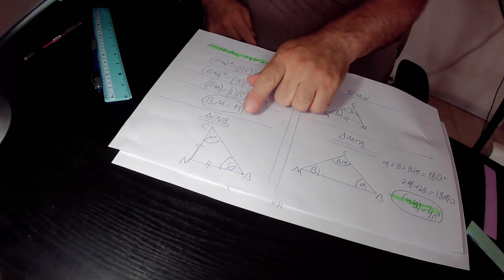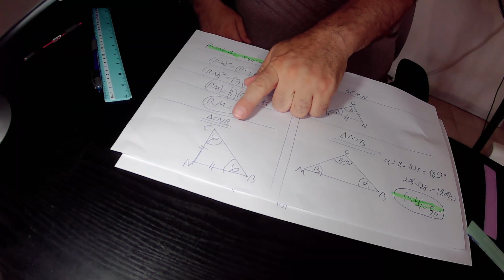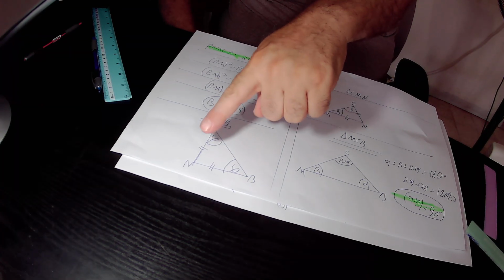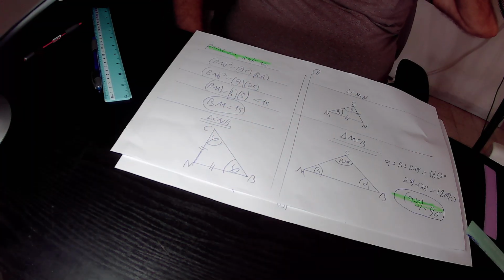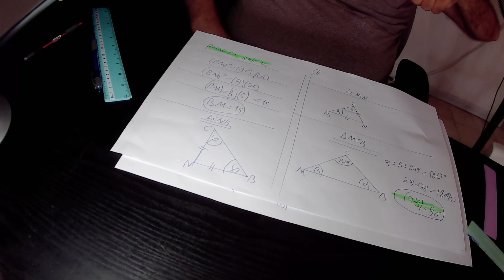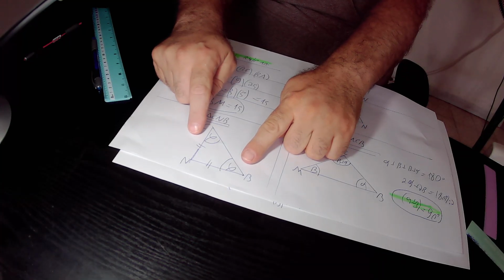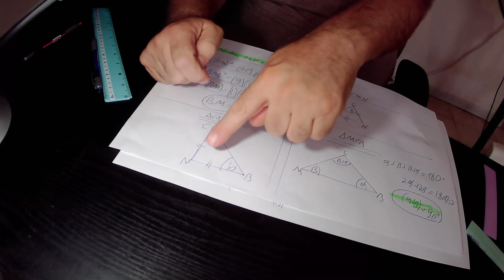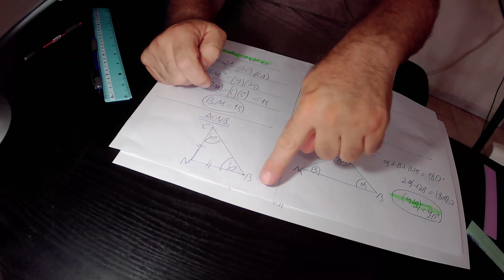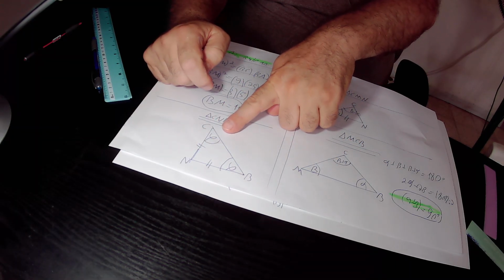Actually, this is triangle CNB that I copied from the original drawing. According to rule 2, CN equals NB. And according to the rule that in front of equal sides in a triangle there are equal angles: in front of this side CN we have angle CBN, and in front of this side NB we have angle BCN.